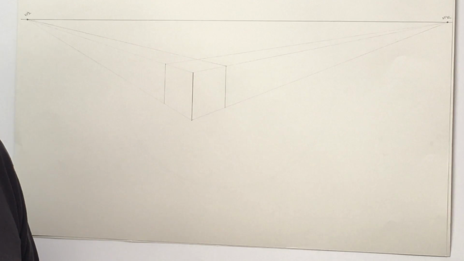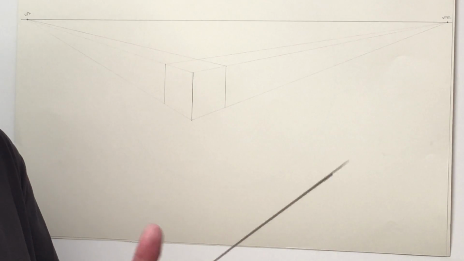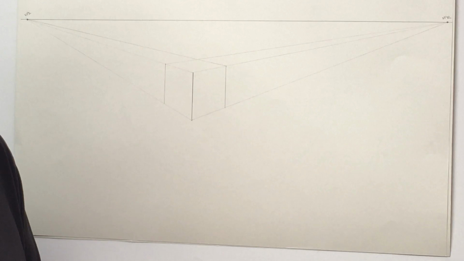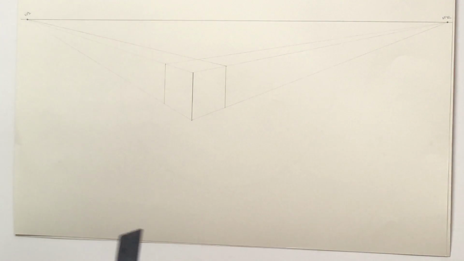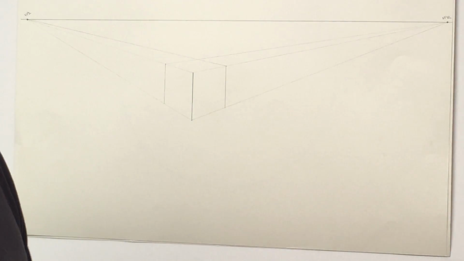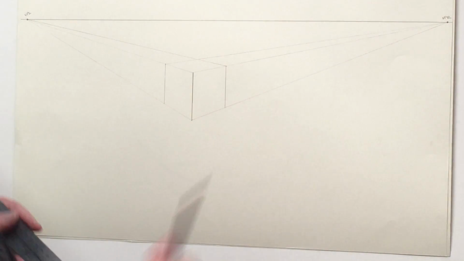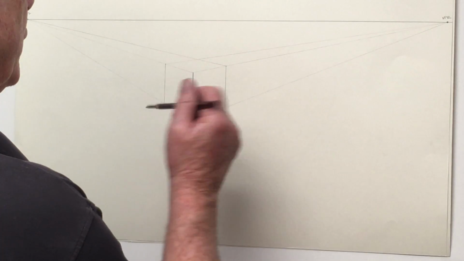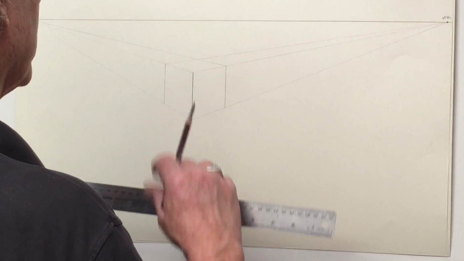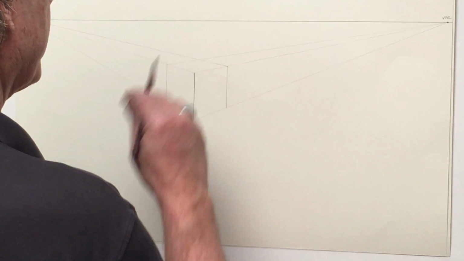Of course, we did our spheres, and we learned that a sphere creates an elliptical cast shadow. So you just kind of got to judge the ellipse, the dimension of the ellipse, or the degree of the ellipse when you're drawing that. Working with linear perspective, it's a little more formulaic. So now what we've got to do is create what would appear to be a transparent cube. So we're going to add some more orthogonals.